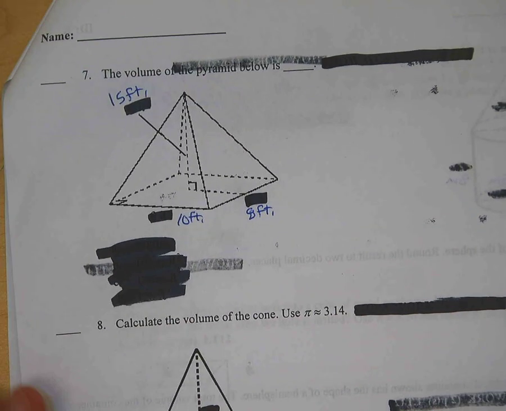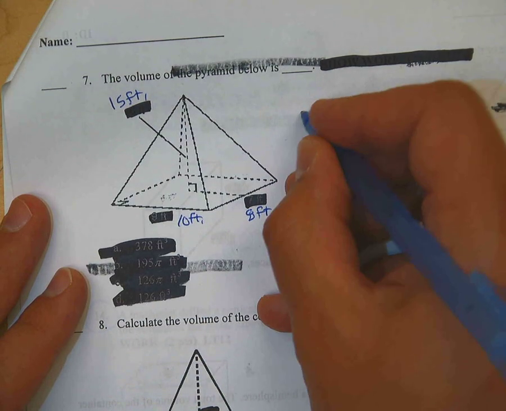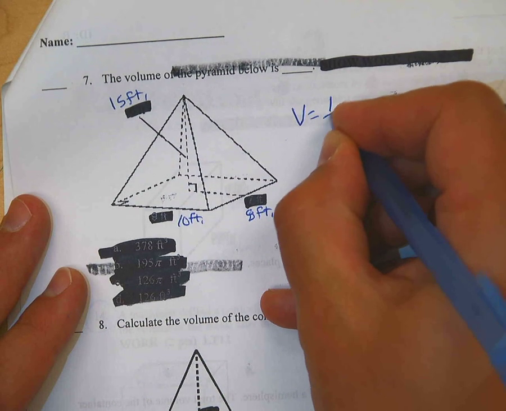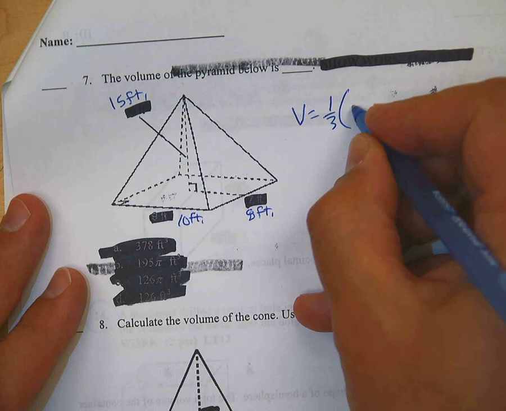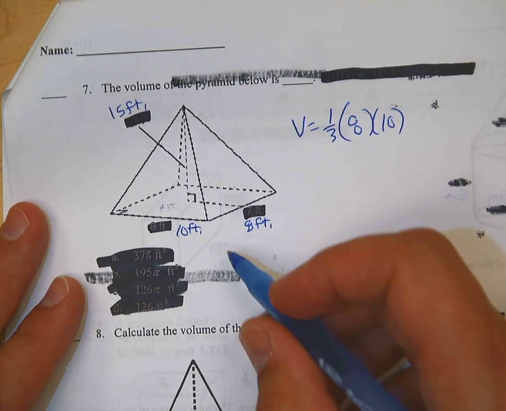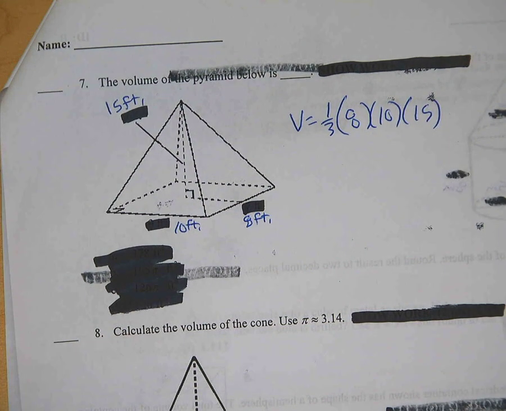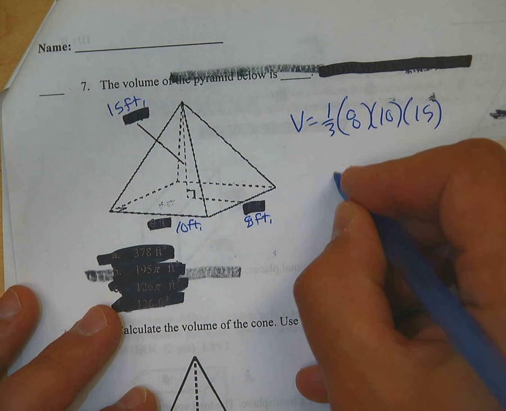Next problem, we have a pyramid with a rectangular base. So the volume of a pyramid is 1/3 times the area of the base, which is 8 times 10. Multiply that by the height. The height is in the middle, which is 15. And you get your answer. So let's do that. So it's about 400 cubic feet.